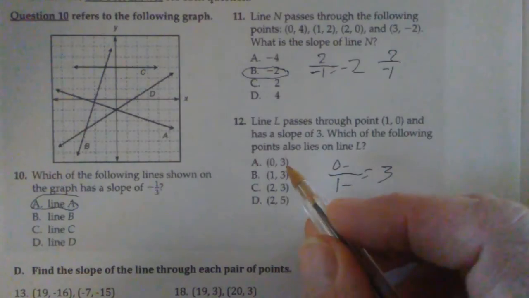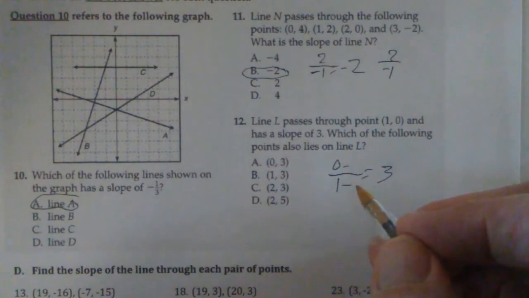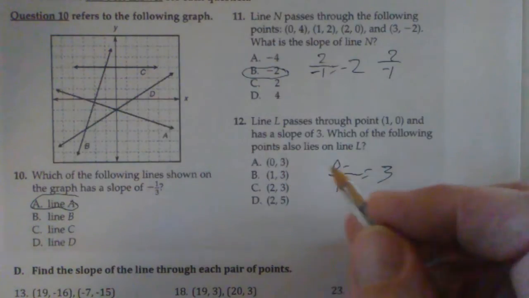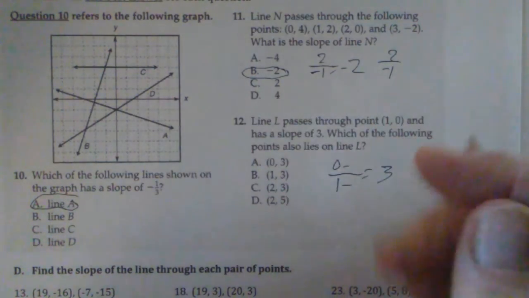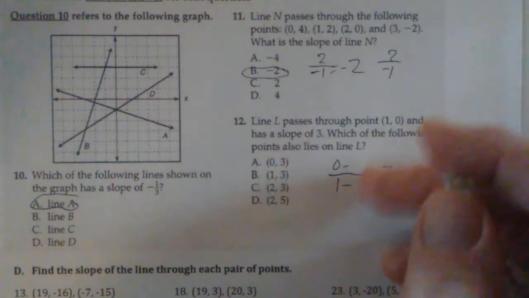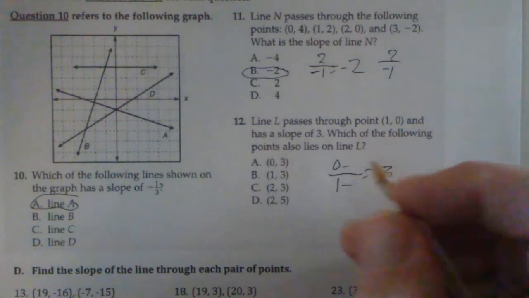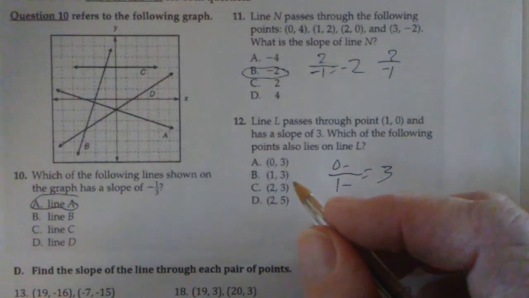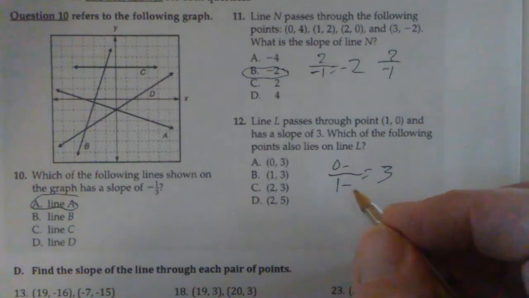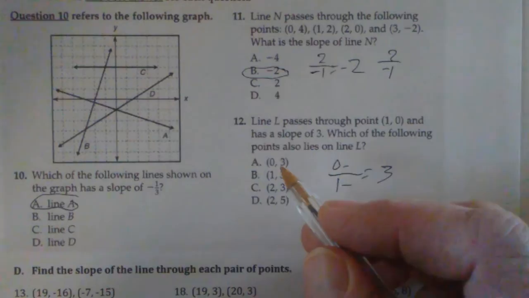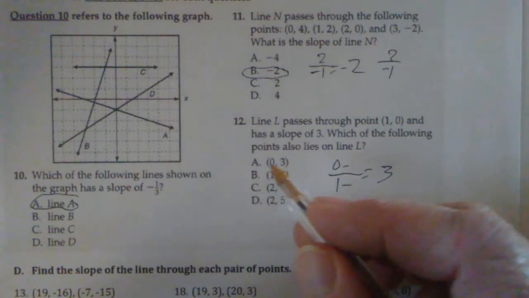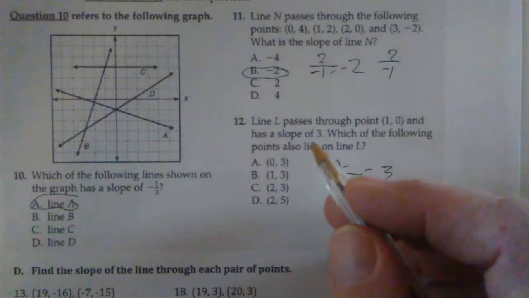So let's try this one. If we use 0, we'd have 1 minus 0 is 1, and 0 minus 3 would be minus 3. Is that what we want? No, we want positive 3. This would give us a minus 3, and we want a slope of 3.